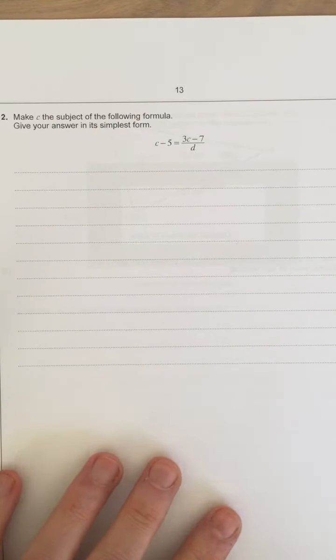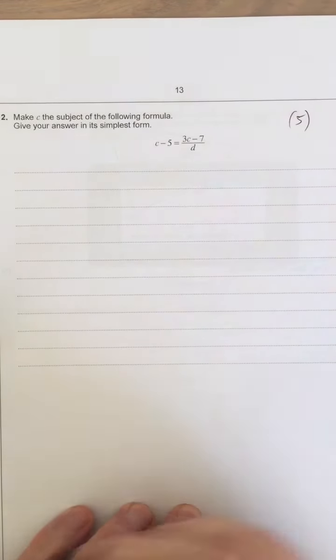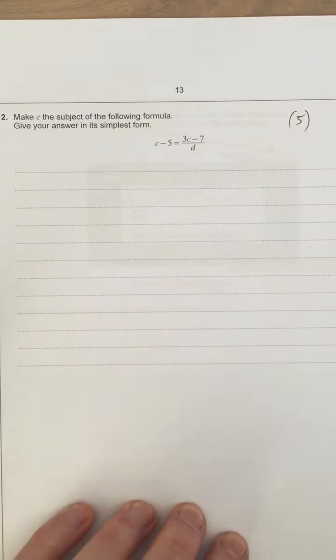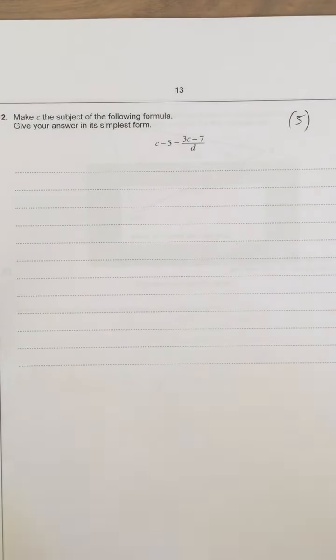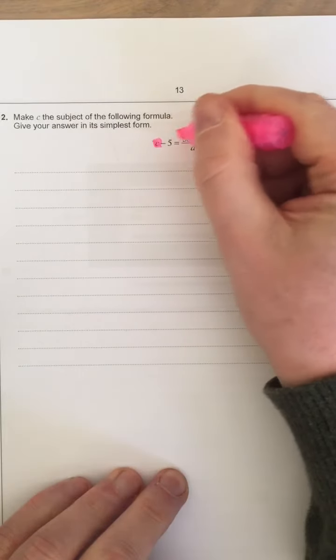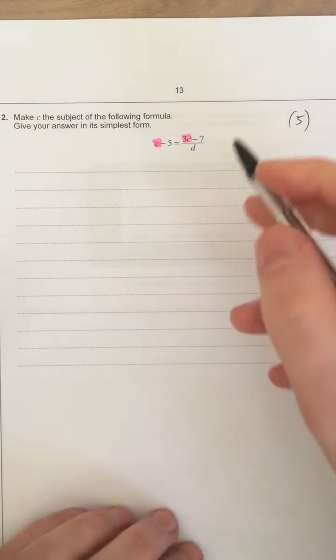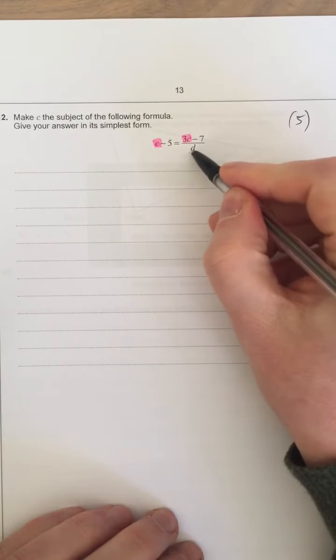Okay, question 12, rearranging formulas. There's 5 marks for this. Okay, we've been asked to make C the subject of the formula, and C is in 2 places in this formula. So we need to gather those C's together to be able to do this. But the first thing we need to do is to remove this D at the bottom.